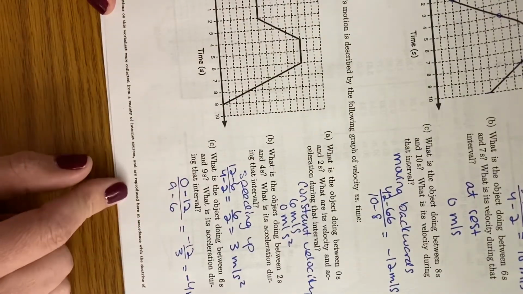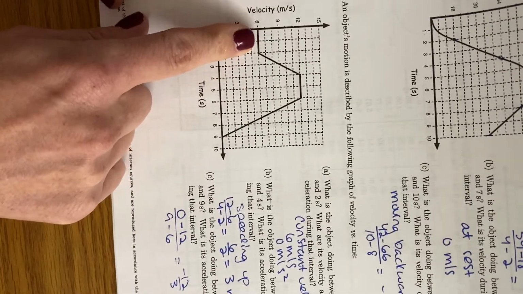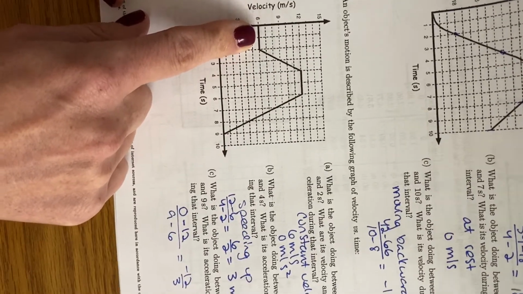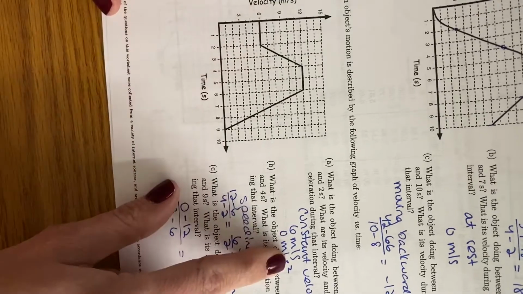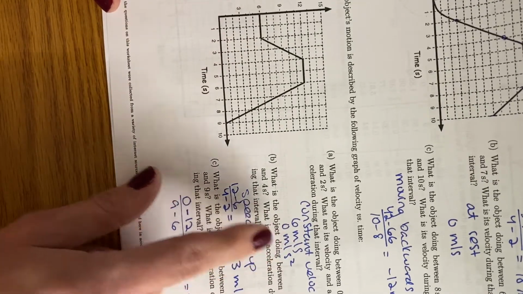On a velocity time graph, the slope will give you your acceleration. So from here to here, it's not accelerating at all. It's moving with a constant velocity of 6 meters per second. So it's 6 meters per second for the velocity and no acceleration.